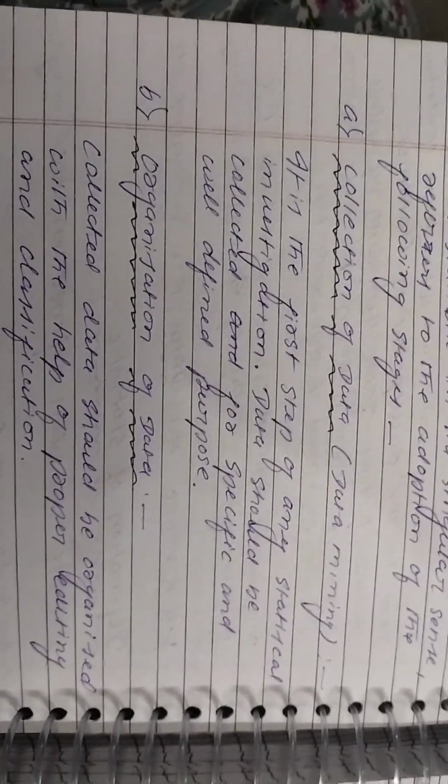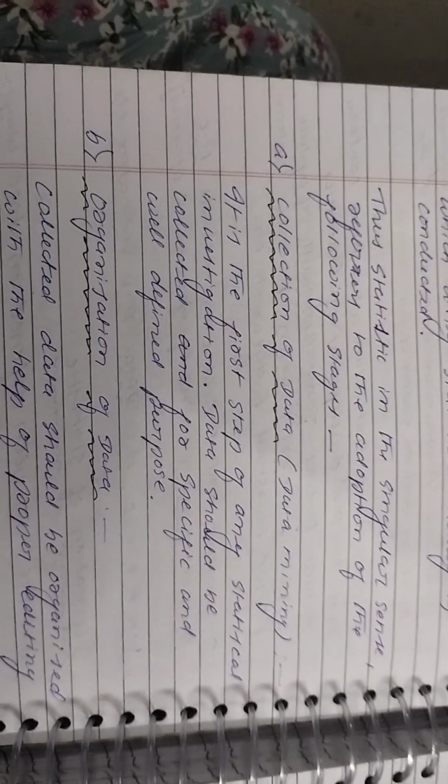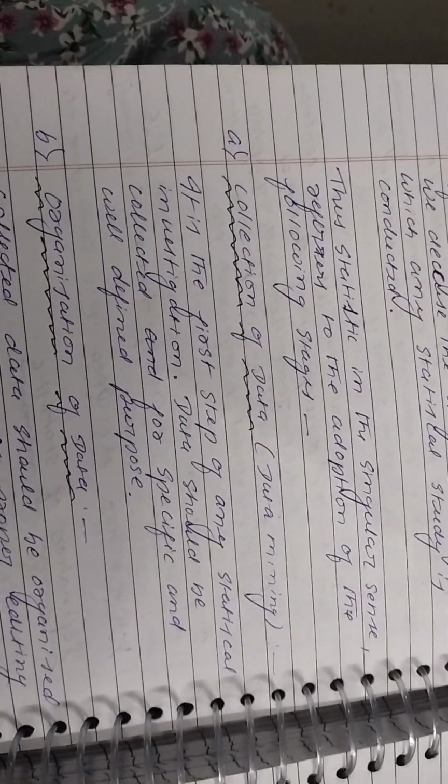Then the second stage is organization of data. Collected data should be organized with the help of proper editing and classification. Once you have collected the data, you should organize it. Even when you enter a room and there is a whole mess, the pillows are thrown here and the lamp is outside, is this a room? This is a mess, and your mind feels so cluttered that you won't be able to do anything. So what do you do first? You organize your things.